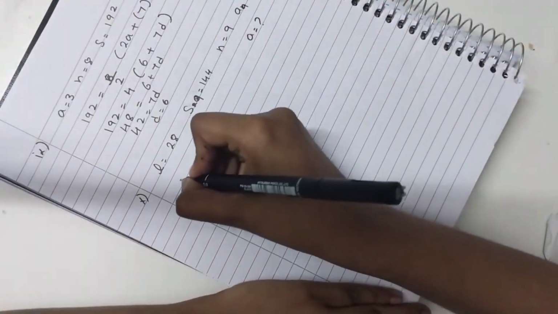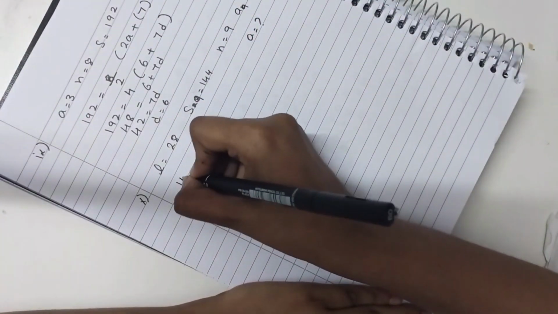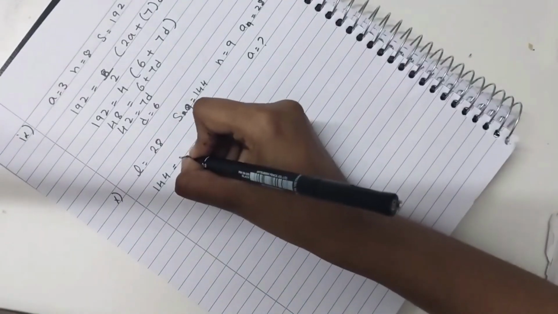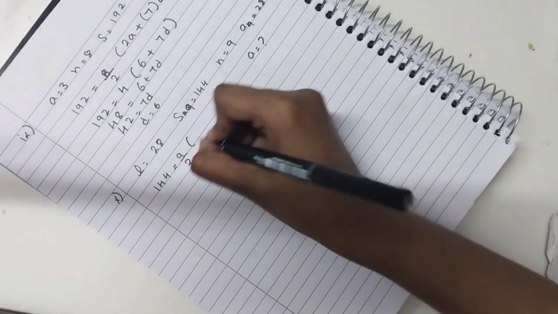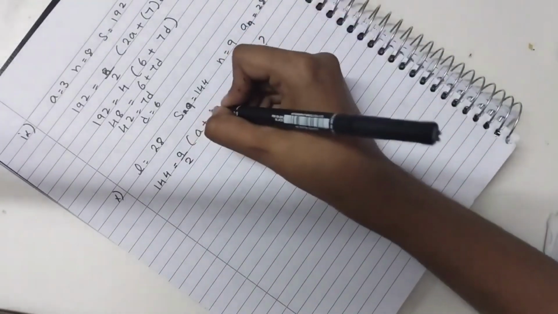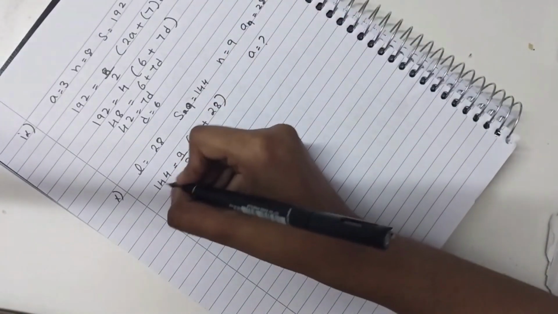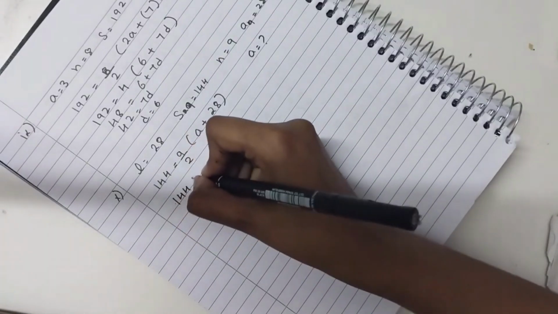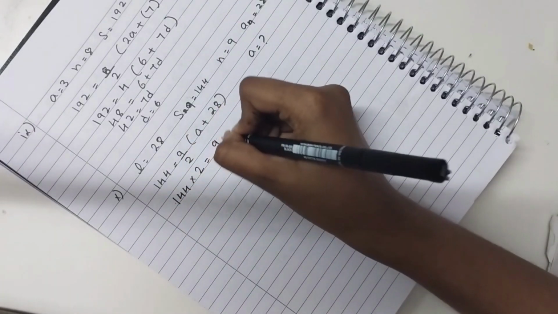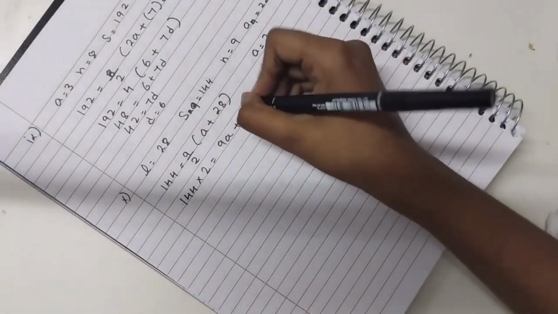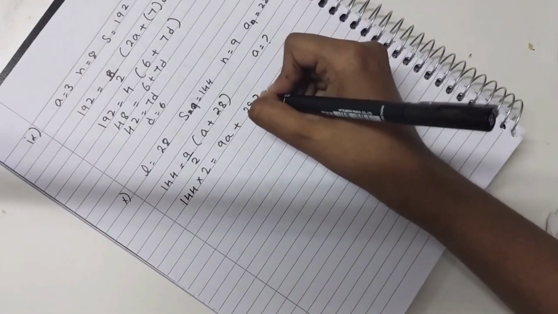So we know that S9, or 144, is equal to n by 2, which is 9 by 2, times a plus an, and an is equal to 28. So 2, when brought over to this side, becomes multiplication. So 144 times 2 is equal to 9 times a plus 28, which is equal to 9a plus 252.